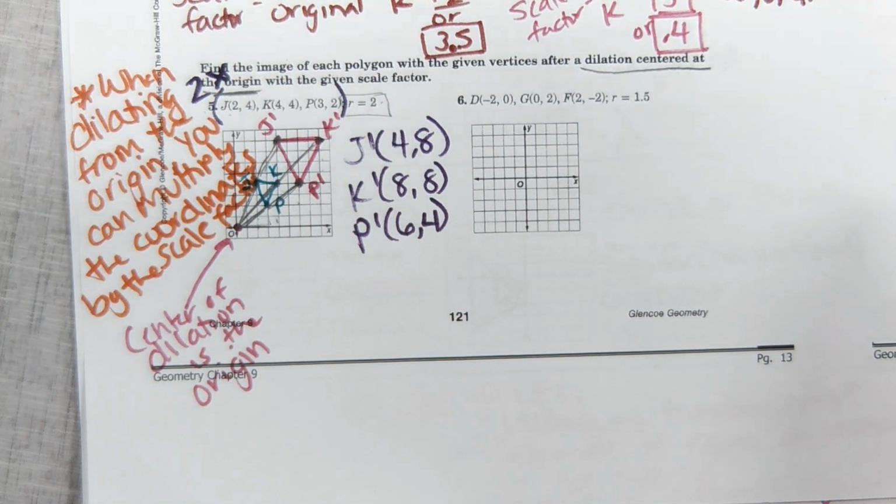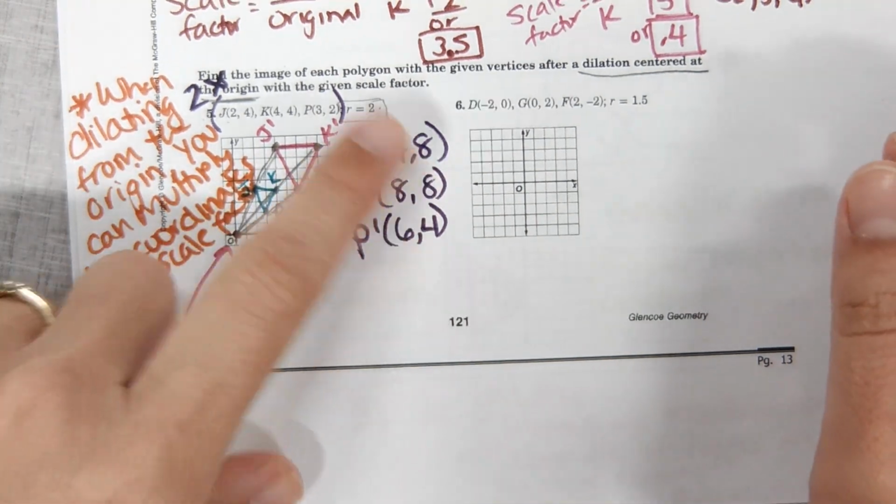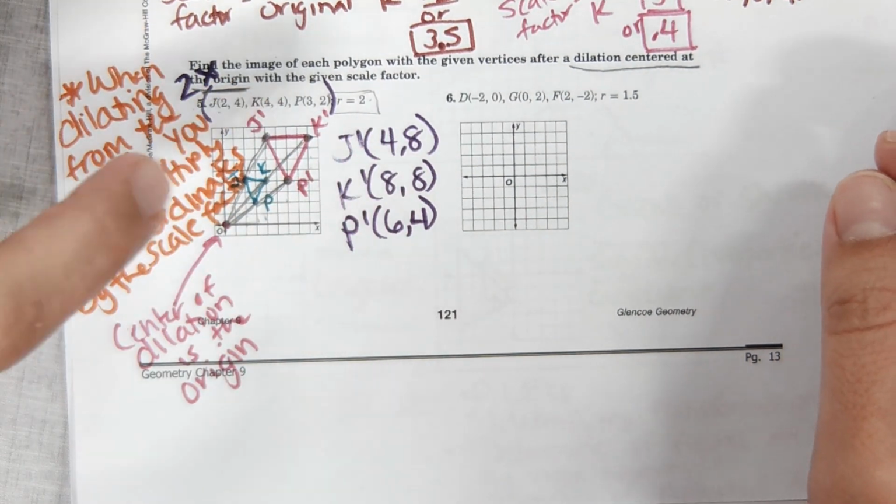Yes. Did you do this with the reductions as well? Yes, it works really well. This is actually the primary way of doing it, but I wanted to make sure you understood the concept as well.